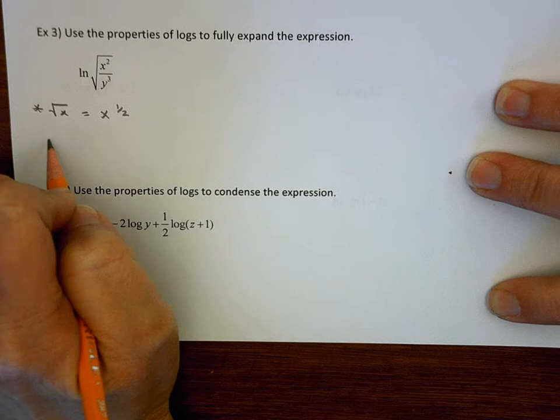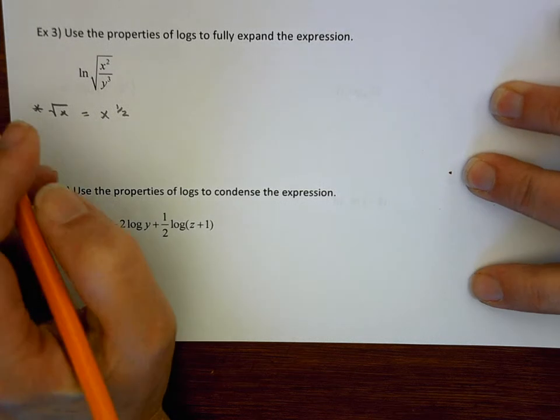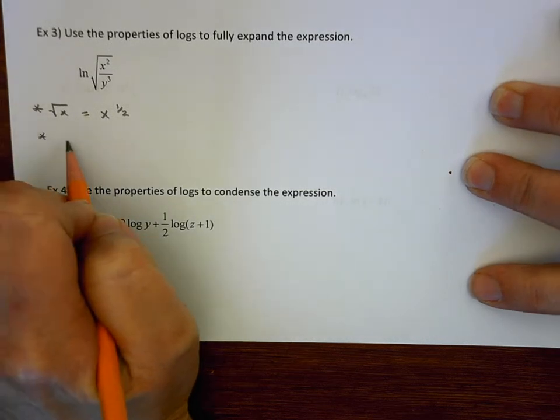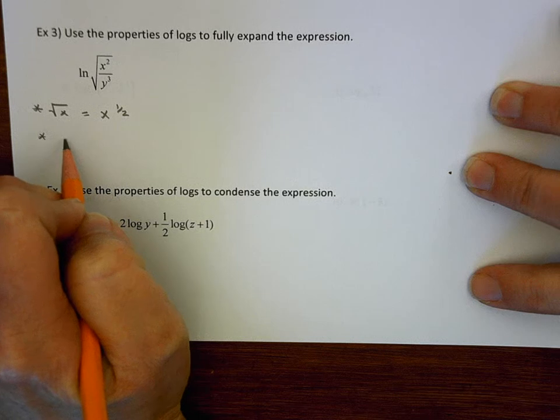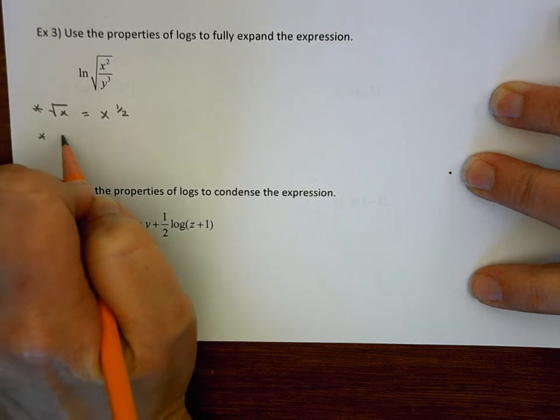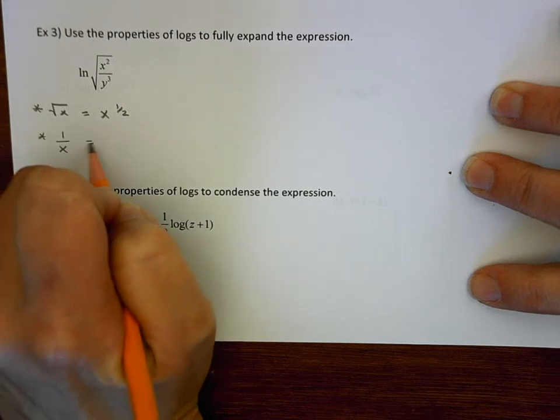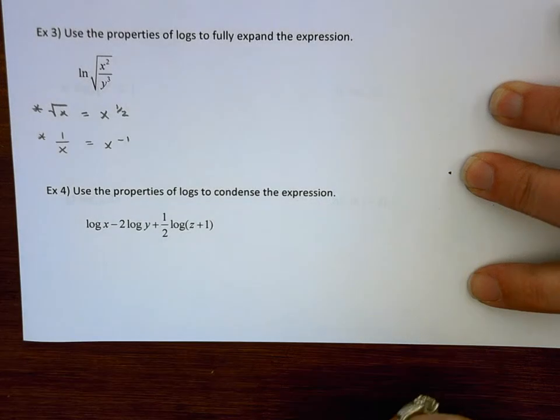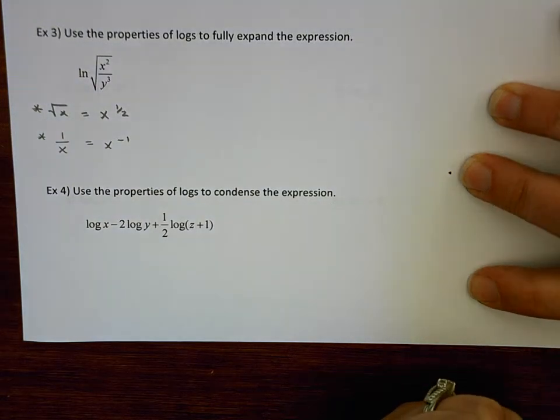And then if we have a fraction, I can deal with negative exponents. If I have 1 over x, that would be the same as x to the -1. So just some little reminders here about powers.